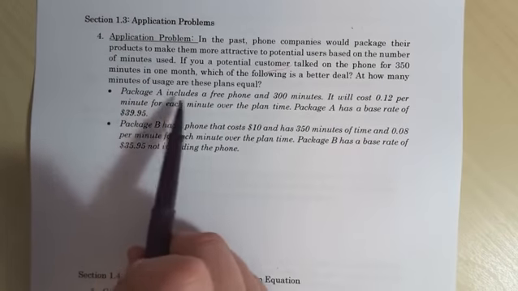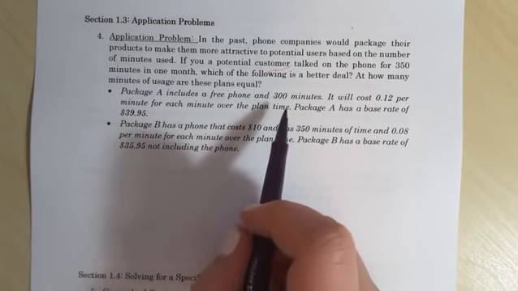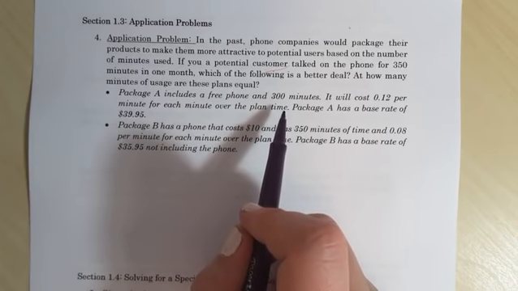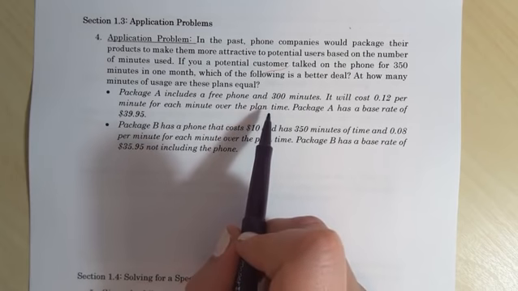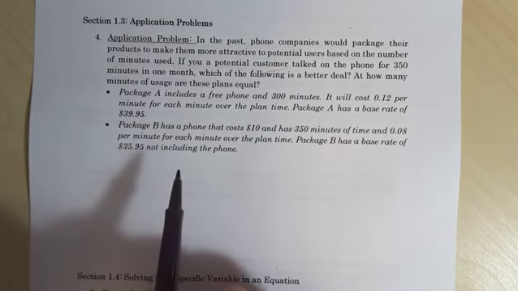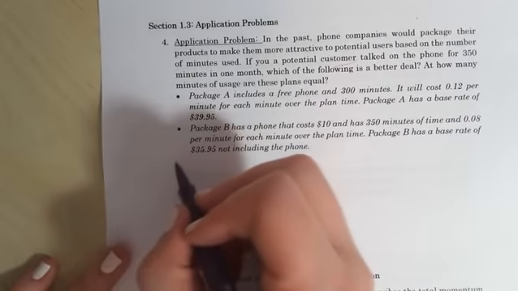So it says package A includes a free phone and 300 minutes. It will cost 12 cents per minute for each minute over the planned time. Package A has a base rate of $39.95. So let's think about package A for just a second.